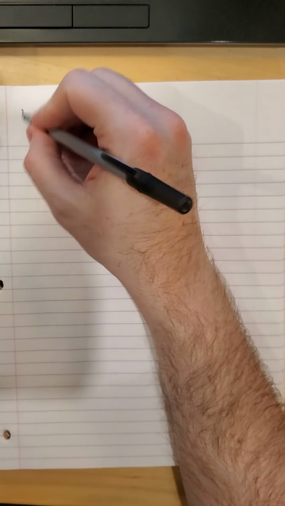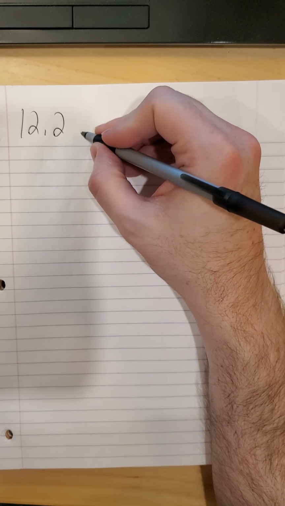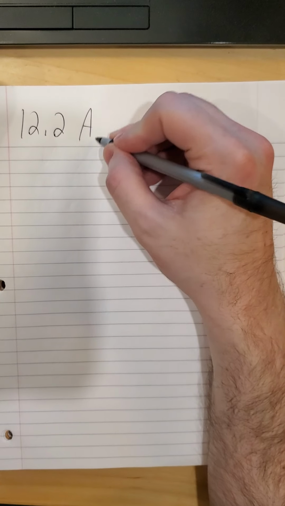Hello and welcome back. In section 12.2, we get to work with arithmetic sequences.